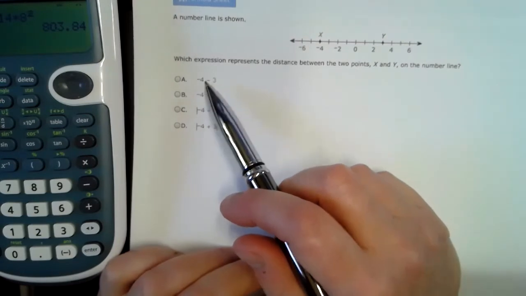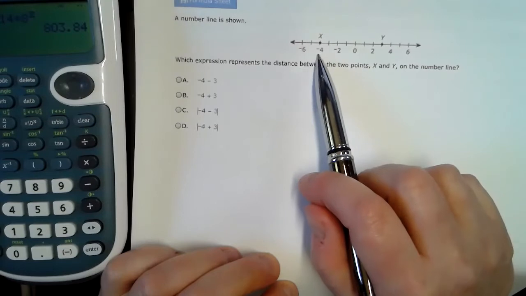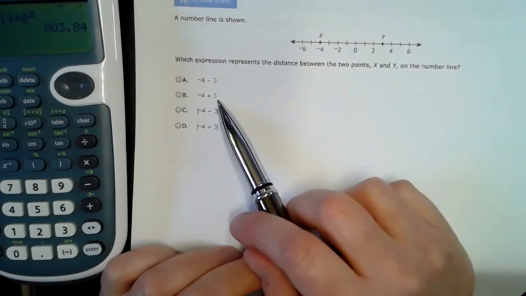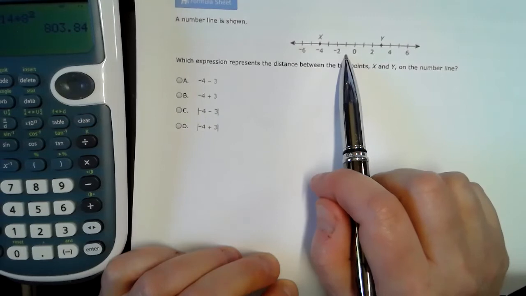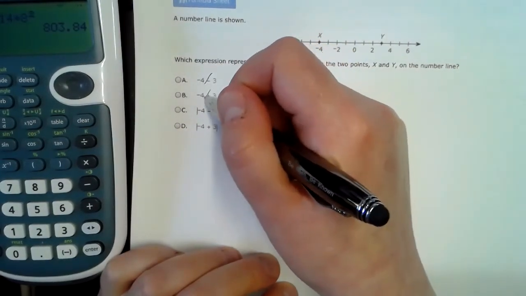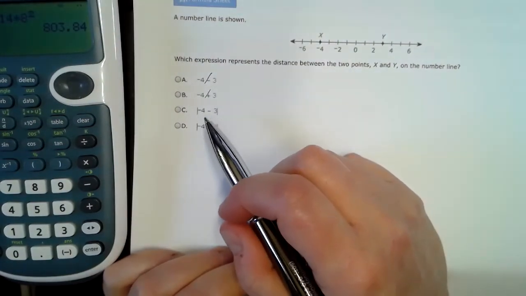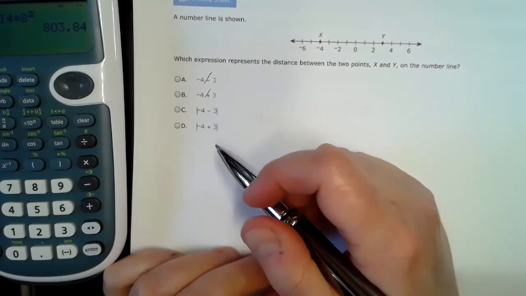If we start with A, that's -4 minus 3, so that'd be going to the left, 1, 2, 3. That one would be -7. That is not what we're looking for. B, -4 plus 3 would be 1, 2, 3. That would be -1. That one's out. Now, we only talked about this for a minute, but these straight lines mean absolute value.